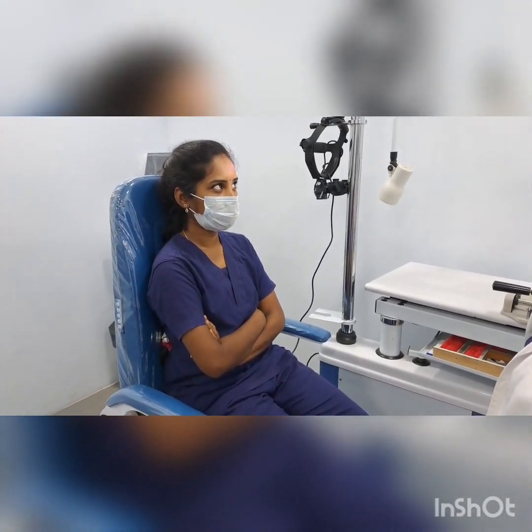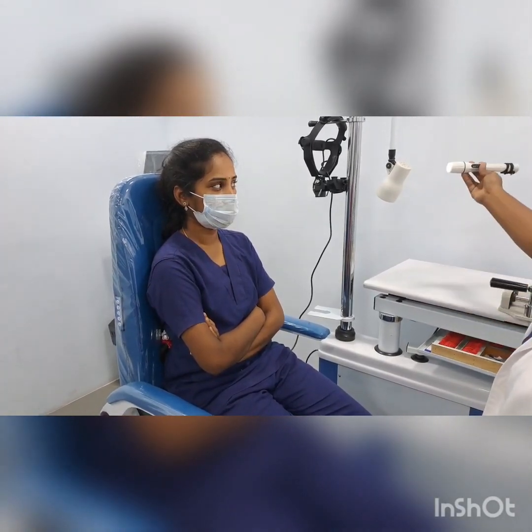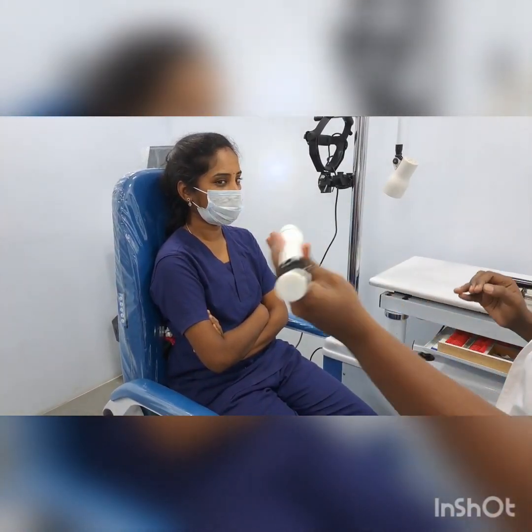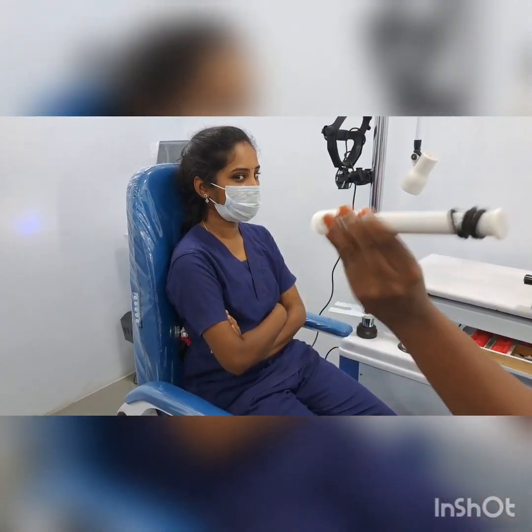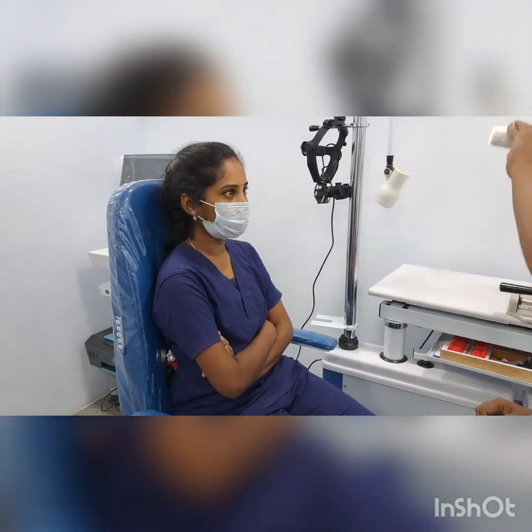We'll ask the patient to look straight, and with the help of a torchlight, we'll move it in different gazes to check the amount of deviation, like overaction or underaction of the muscle.